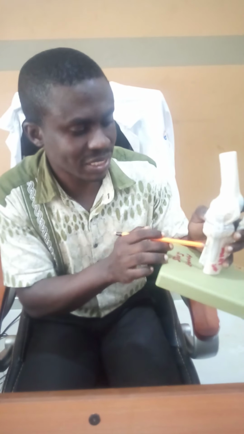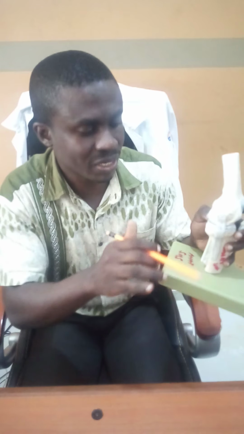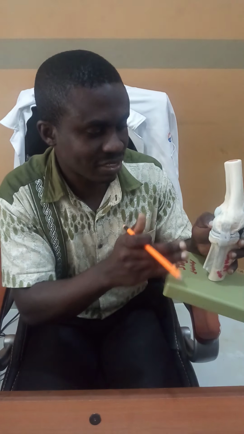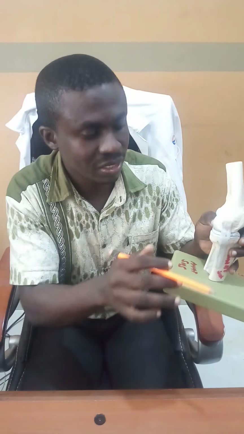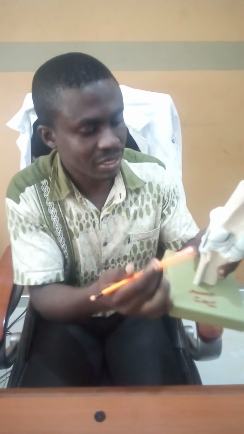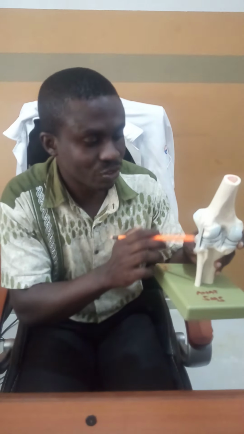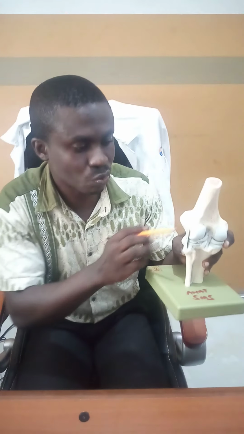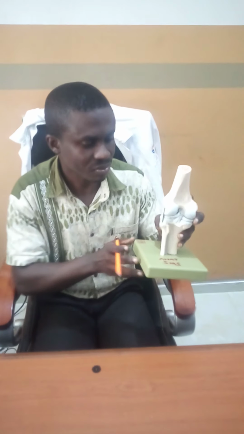What they do is that these collateral ligaments prevent excessive slipping of these bones laterally or medially. So this one, medial, will prevent excessive slipping laterally, and then the lateral one will prevent excessive slipping medially, so that you keep the articular bones in place.